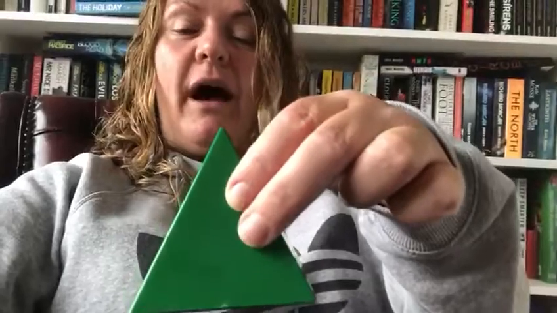Okay, so I think we could count the faces on this pyramid. So I'm going to put it down. There's this one here, 1, 2, this one here, 3, this one here, 4. Don't forget the bottom. We'll call that the base. So there's 5 there, isn't there?